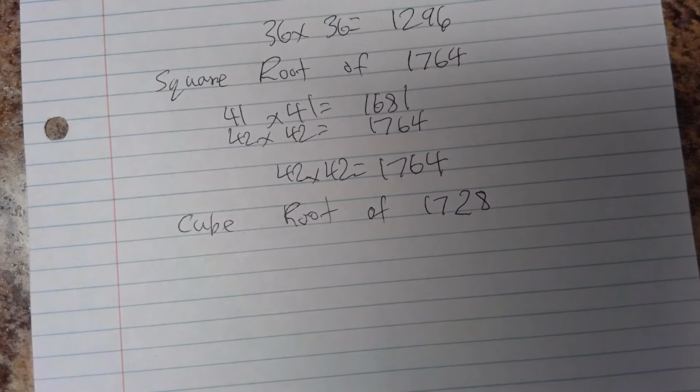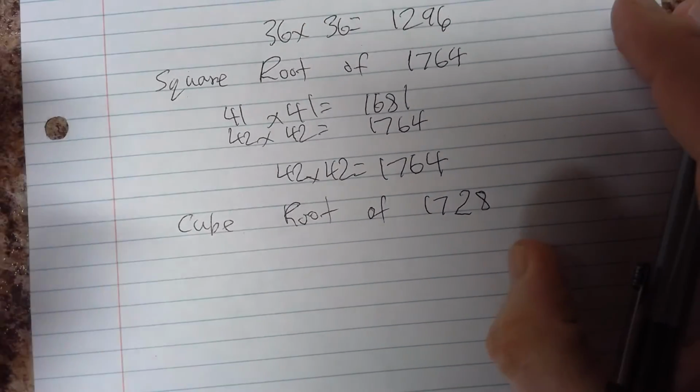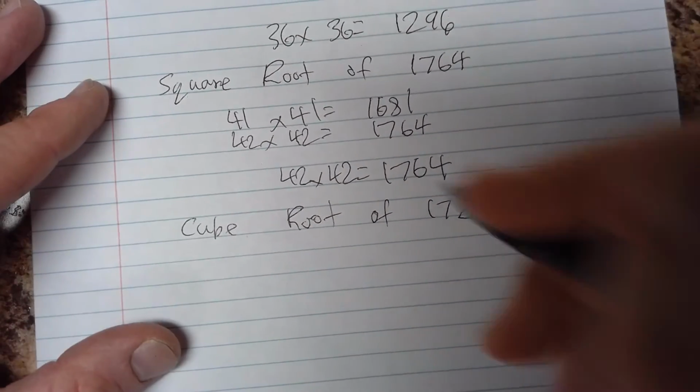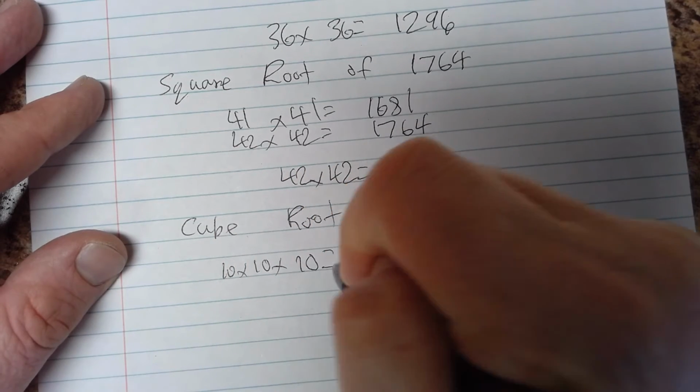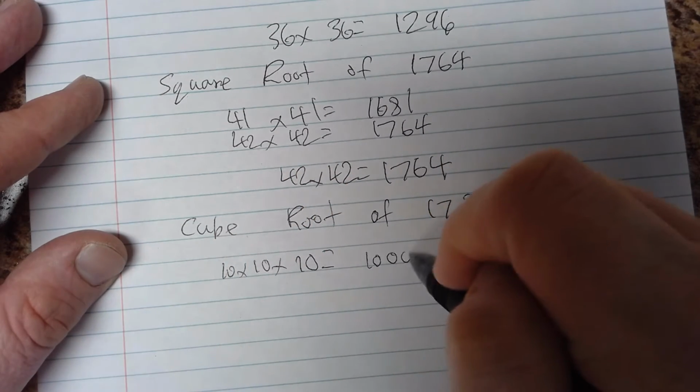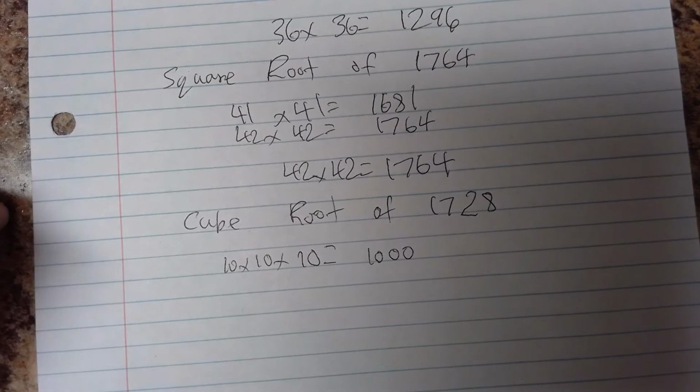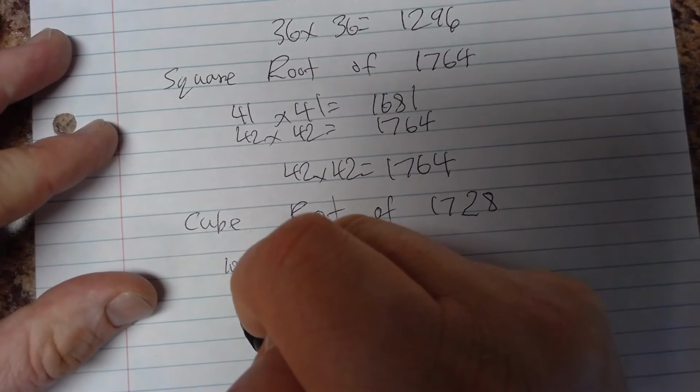So now we're finding a cube root of 1,728. Well, you don't have to go too far. Let's try. You might know this one mentally. 10 times 10 times 10 is 1,000, right? It's the 3 zeros. So we know we have to go higher than 10.